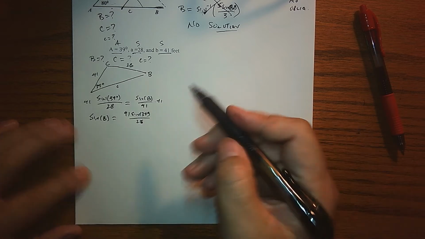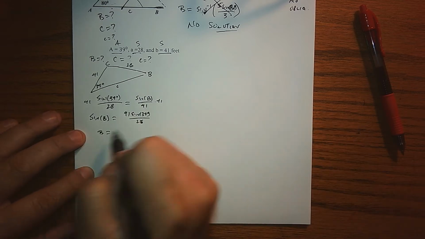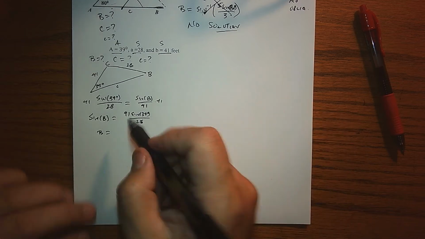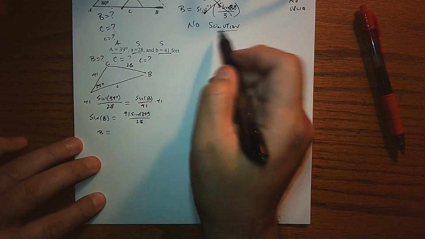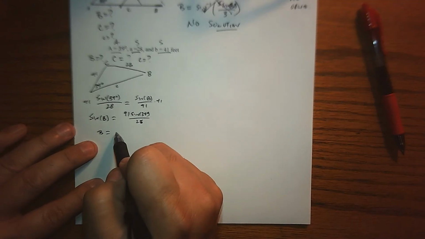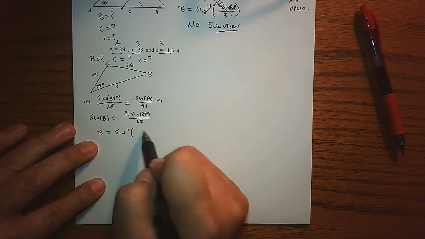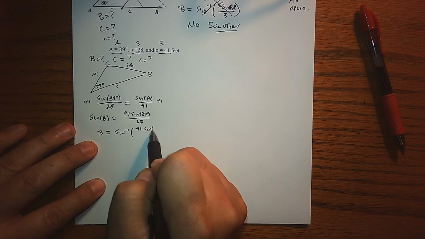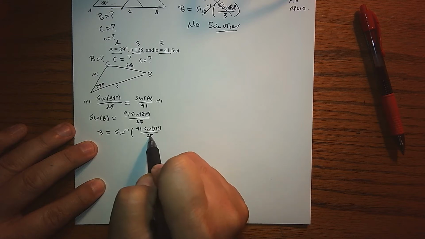I'm just going to reach for my calculator because, rather than doing a double check, let's just see if we get a domain error, if we get something that works. So we've got the inverse sine of 41 sine of 39 degrees all over 28.